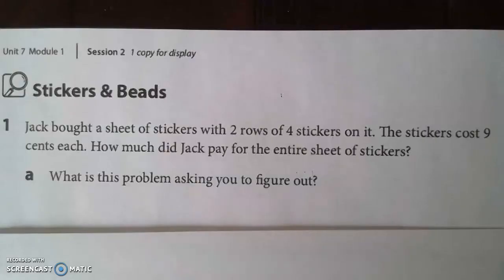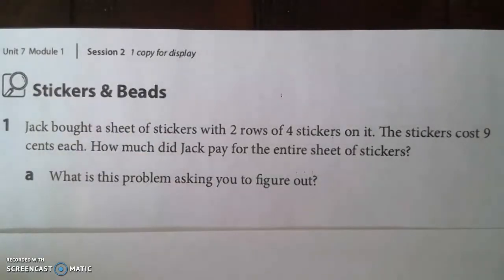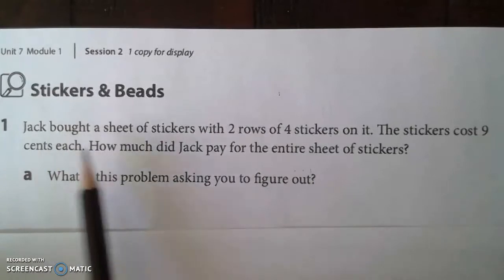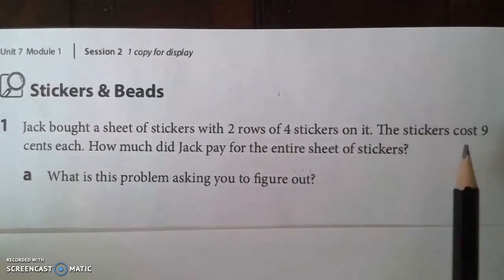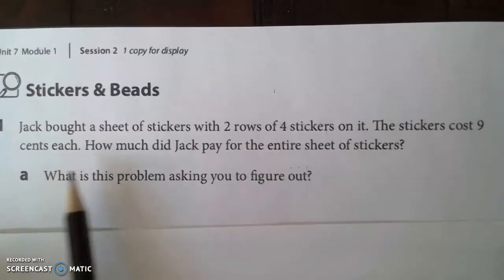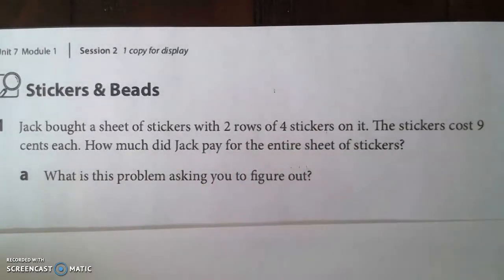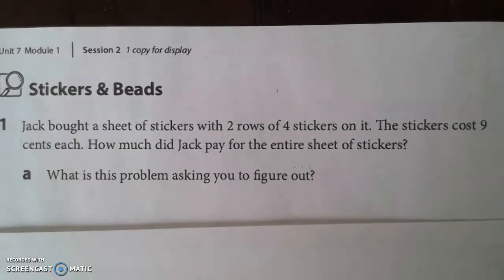So here we go. Okay, friends. Here's our first word problem for today. Jack bought a sheet of stickers with 2 rows of 4 stickers on it. The stickers cost 9 cents each. How much did Jack pay for the entire sheet of stickers?